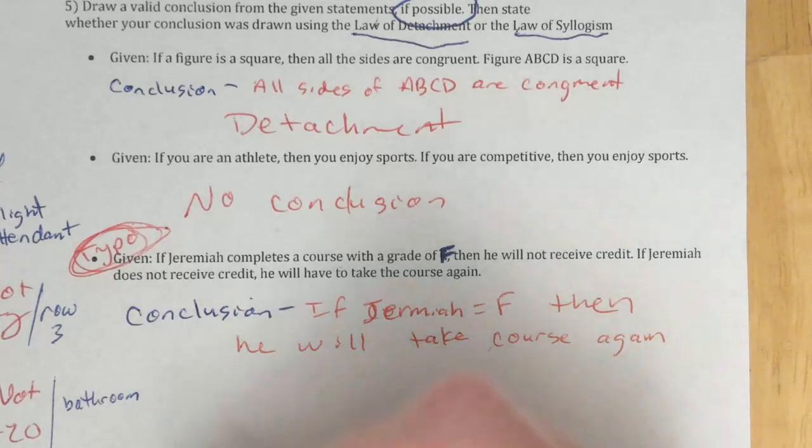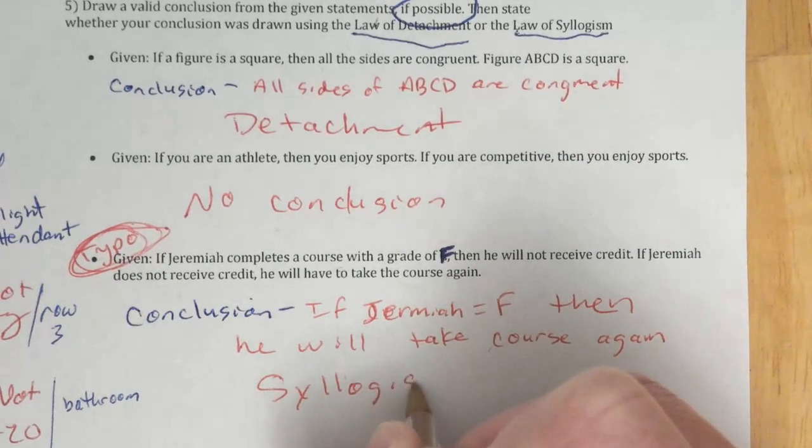Okay, now what did we use? We used syllogism. We cut out the middleman, right? And that is it for the day.